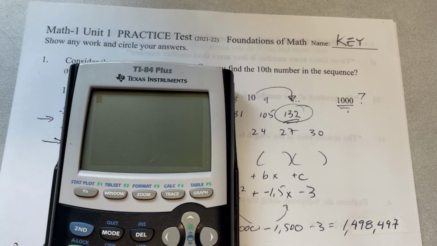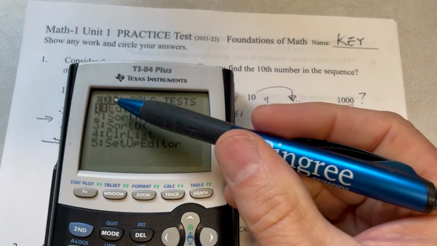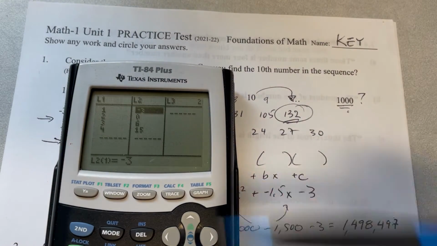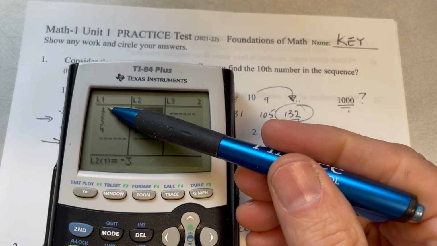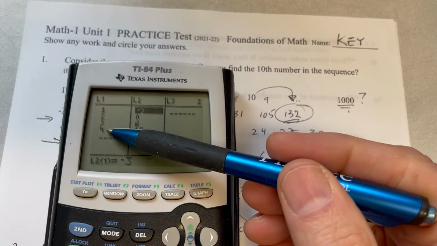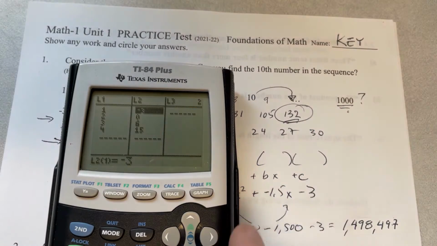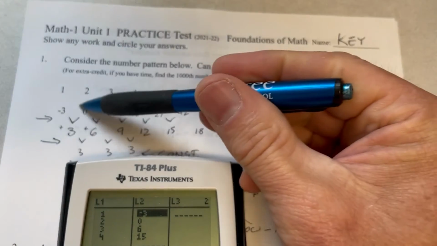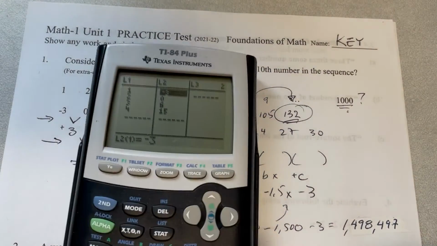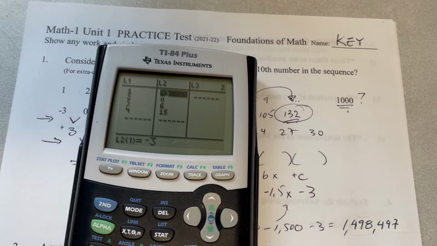But to get the extra credit, what you do is you take your calculator, you turn it on, you go to stat mode, and you just hit enter for edit, and you put in the term number, the 1, 2, 3, 4. We're eventually going to have it go up to 10 or 1000. And then you put in the -3, the 0, the 6, and the 15. Anyway, this is just for fun or for extra credit. Once you've done that, then it's really simple.